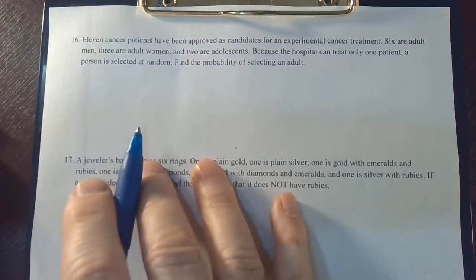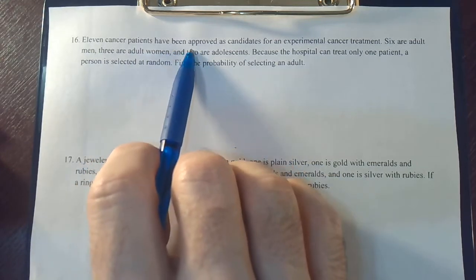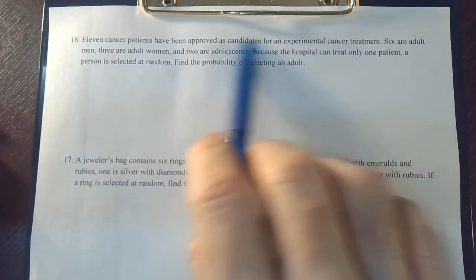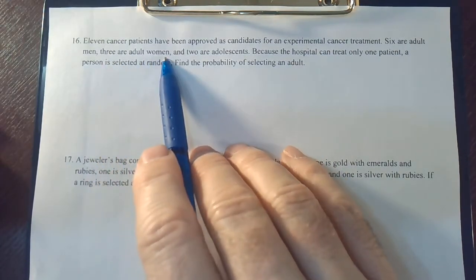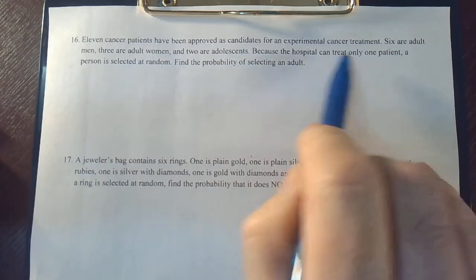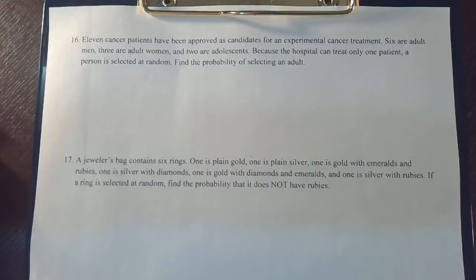Well, this is the last video of our test review, and this one says that 11 cancer patients have been approved as candidates for an experimental treatment. 6 are adult men, 3 are adult women, 2 are adolescents. Because the hospital can treat only one patient, a person will be selected at random. Find the probability of selecting an adult.